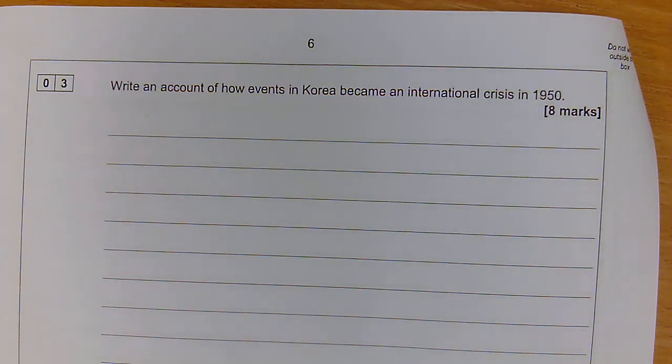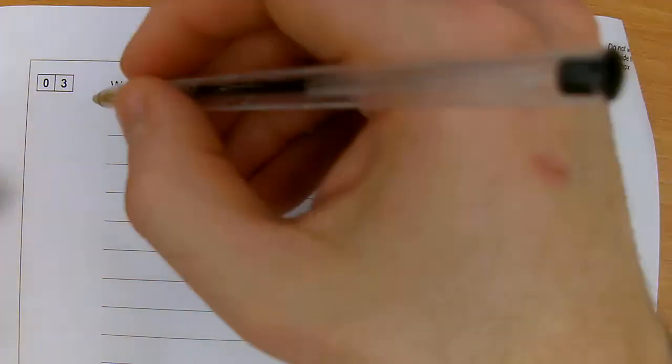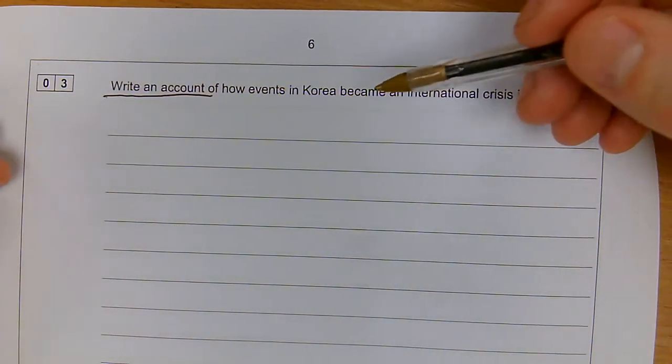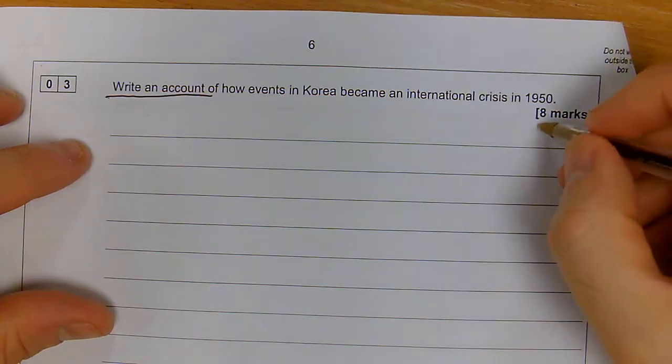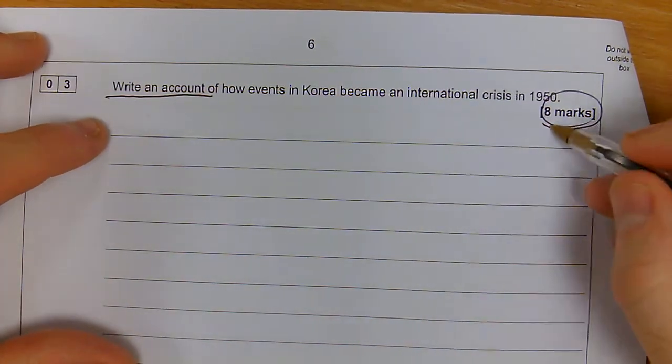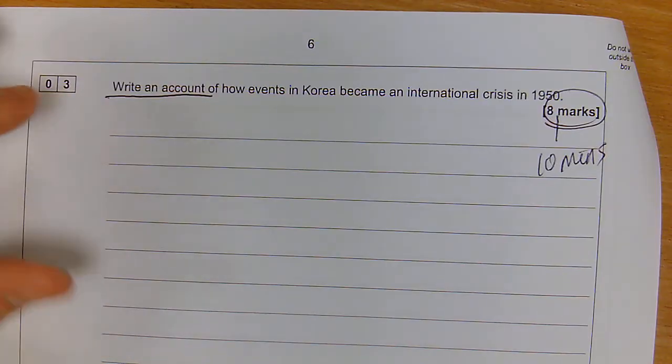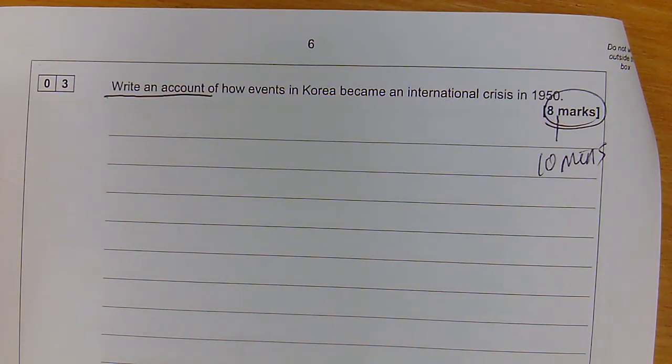Okay, so the third question that you get is a write an account question. It's always phrased like that, and these questions are always worth 8 marks, and for 8 marks I would spend about 10 minutes doing the question, so that's important.